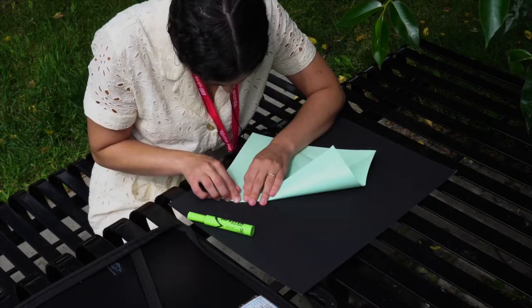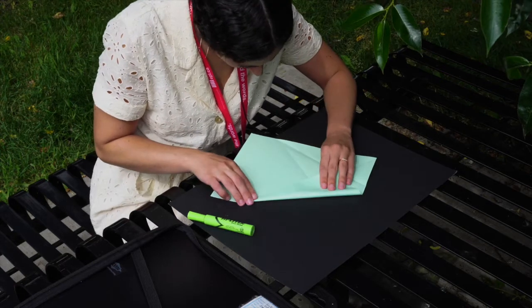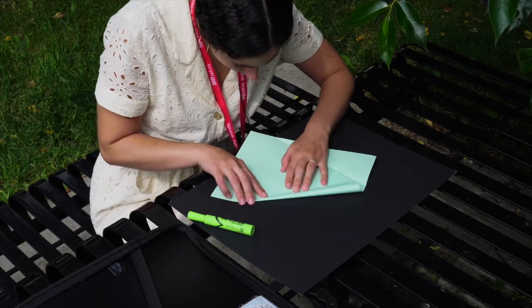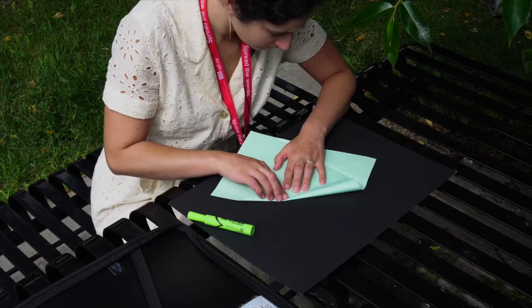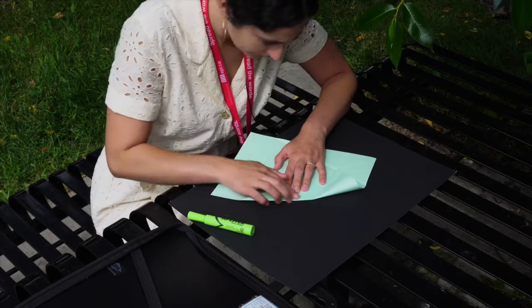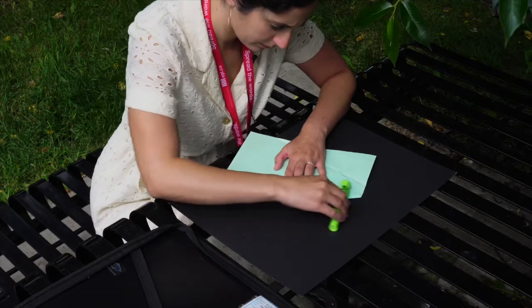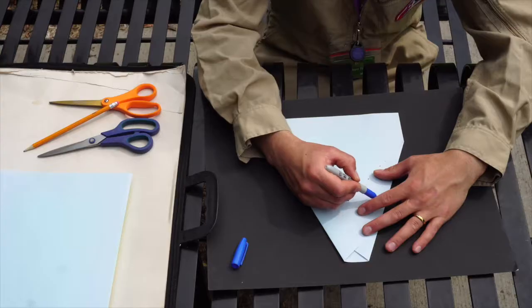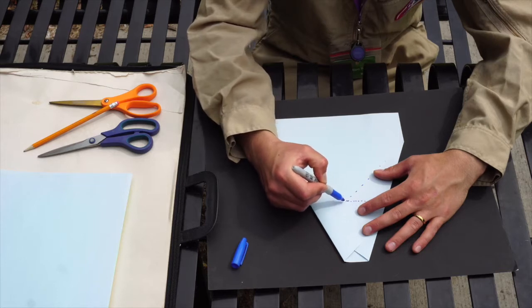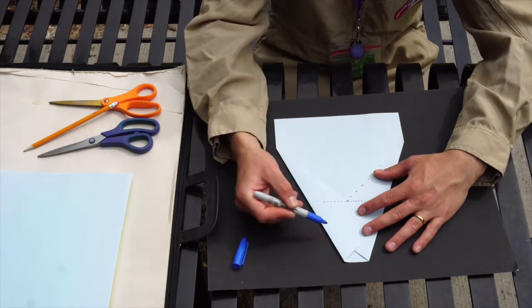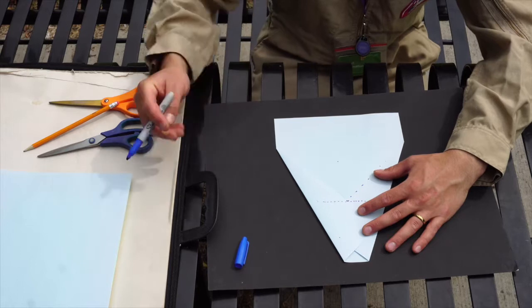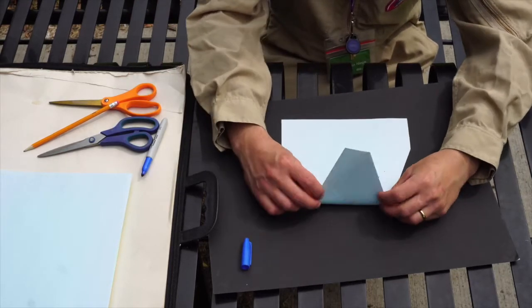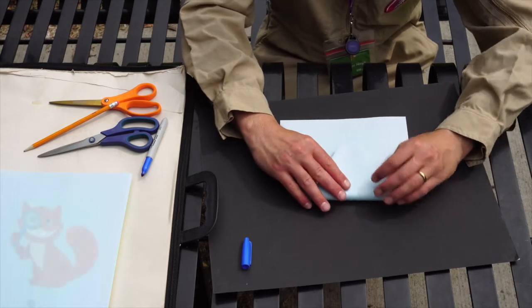Like this? Yep. You got it. Like this? Yep. And then you're going to want to bring in that other side. Perfect. We're going to make this our fold line and then bring this down here. So I'm grabbing these two sides with my thumb and then rolling it over.